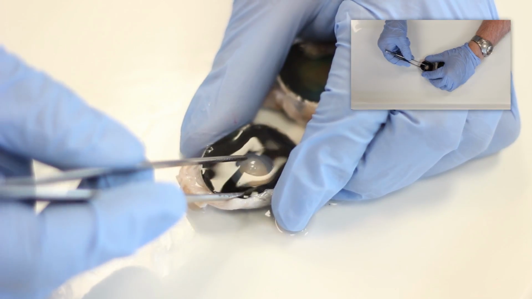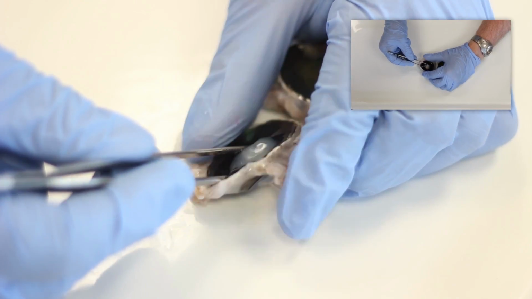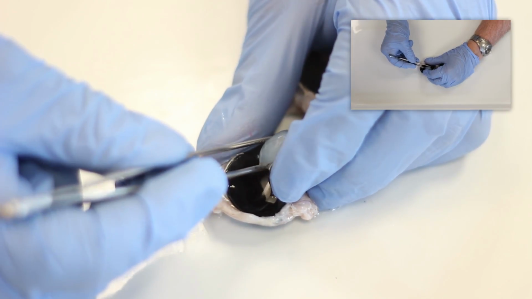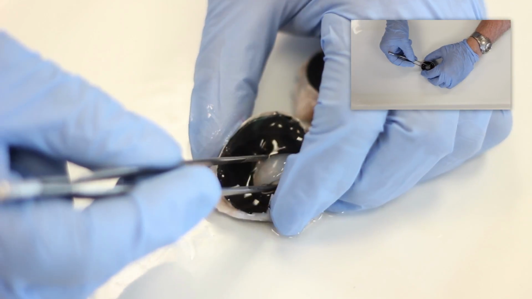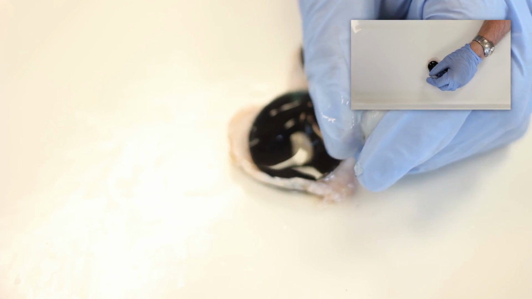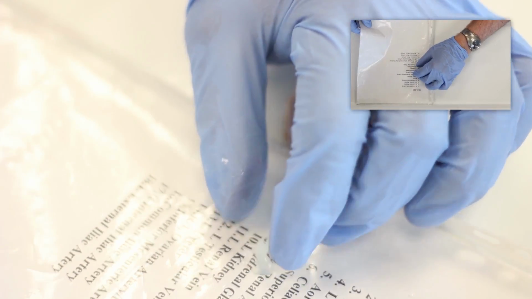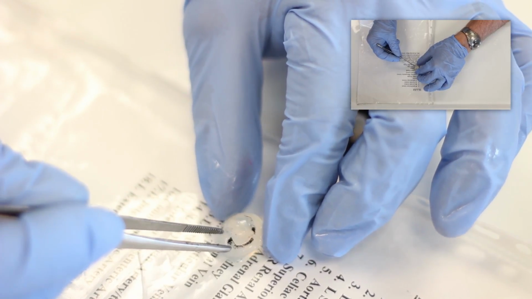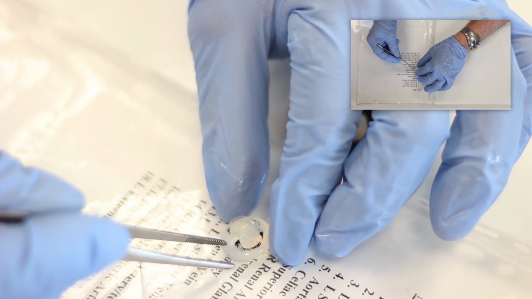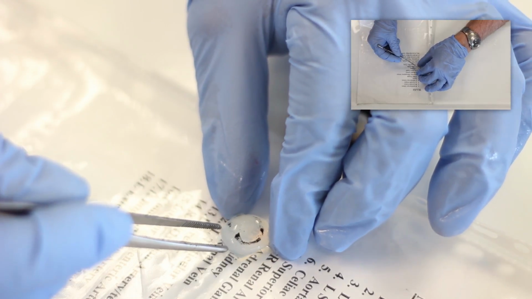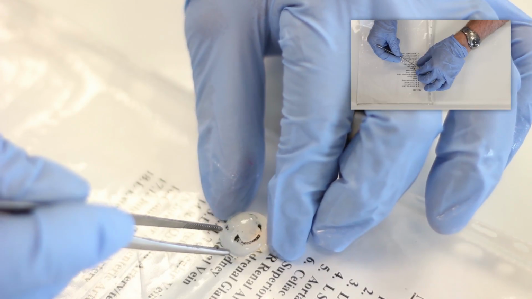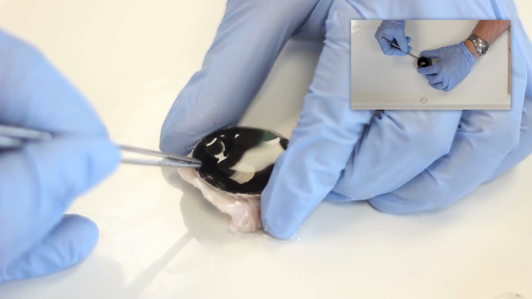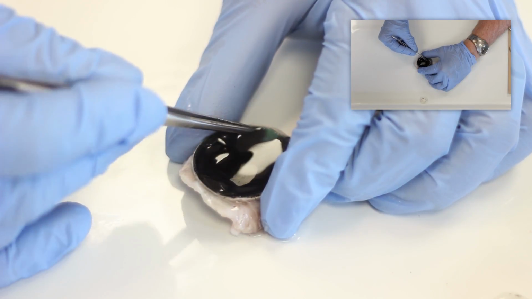Using your forceps, you can reach in and remove the transparent lens from the anterior eye structures. Take the lens and put it onto a written page, and you're able to see that the convex surface of the lens gives rise to magnification, or positive diopters, in order to magnify the image. Once the lens has been removed, look at the pigmented part of the eye.